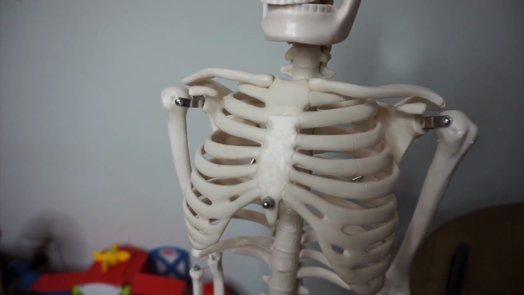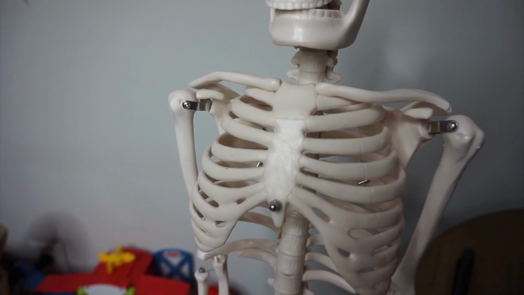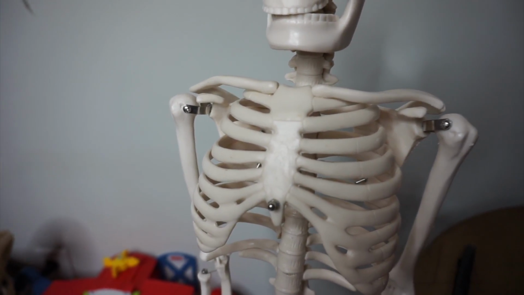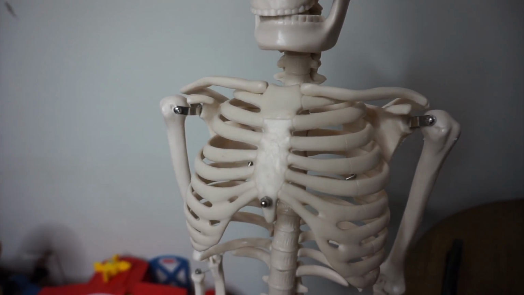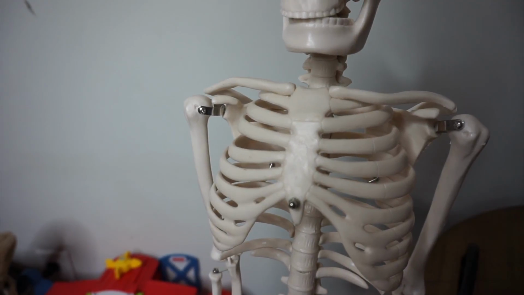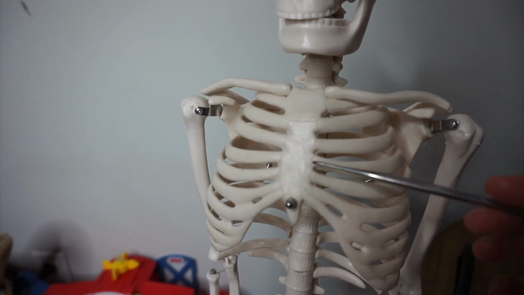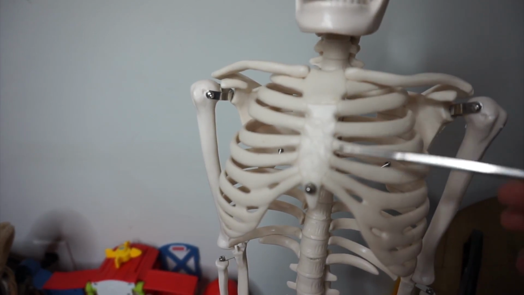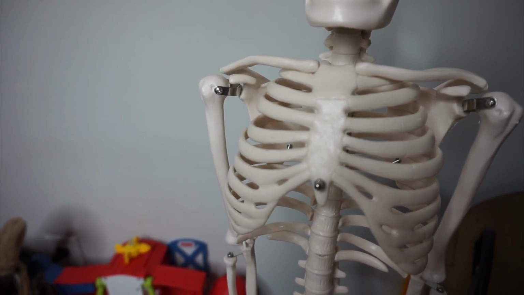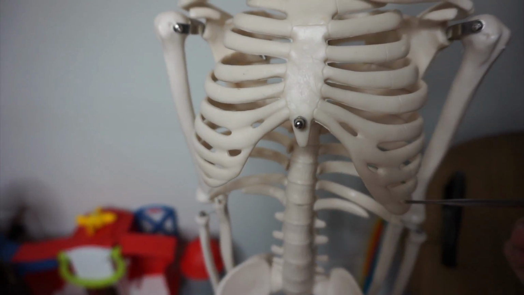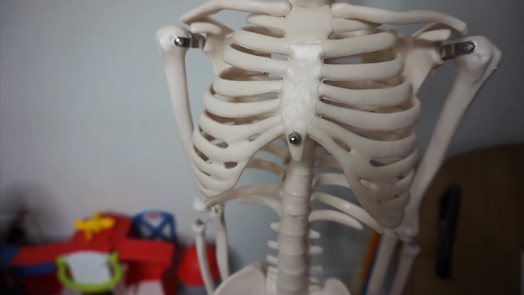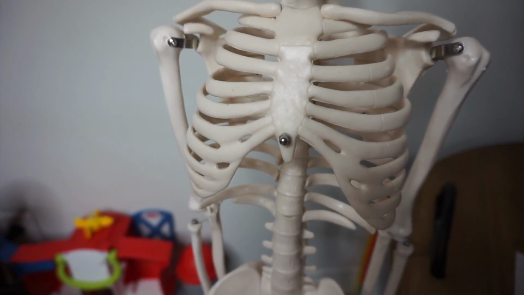Moving on to the ribs, we have 7 true ribs, which are ribs 1 through 7, and these are called true ribs because they attach directly to the sternum by the costal cartilage. We also have 5 false ribs, which are these ones here, and they are ribs 8 through 12.